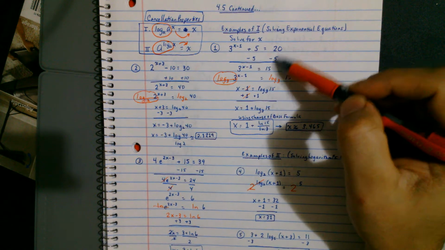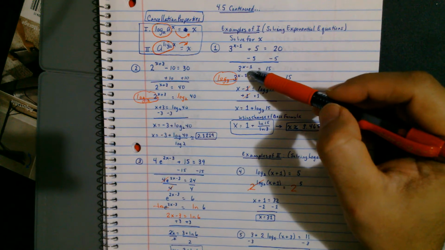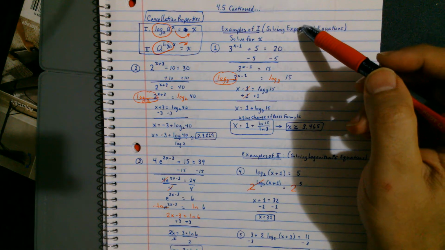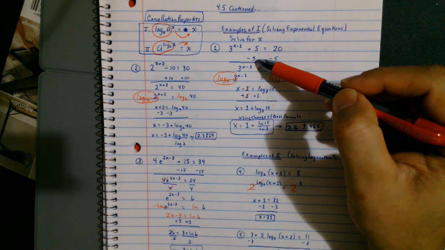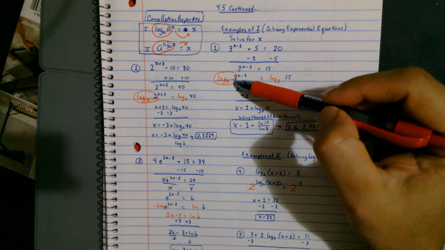Subtract 5 from both sides first, you get 15. Now here, you want to get to the x minus 1, so you've got to cancel the 3. But notice, it's not 3 times x. It's not 3 minus x. It's not 3 plus x. It's not 3 divided by x. It's 3 raised to the x power. So you've got to bring in something that cancels the exponent.